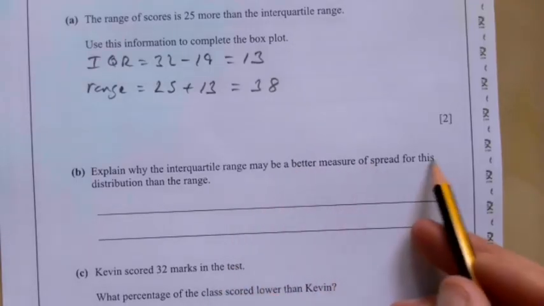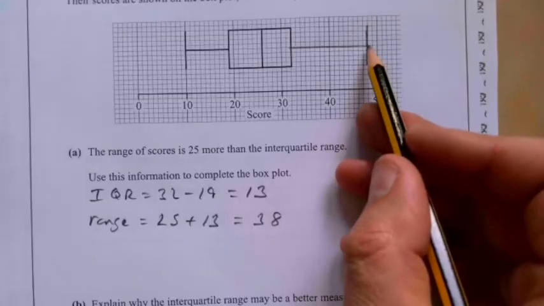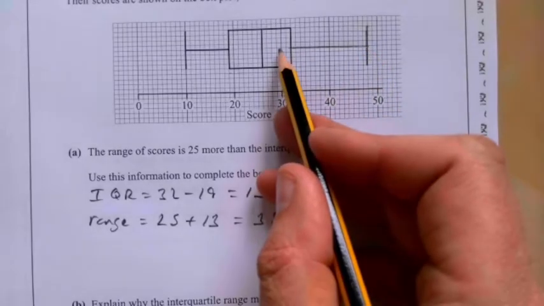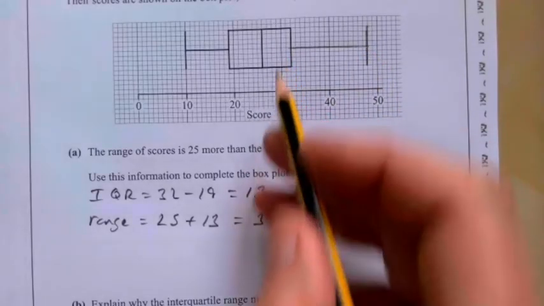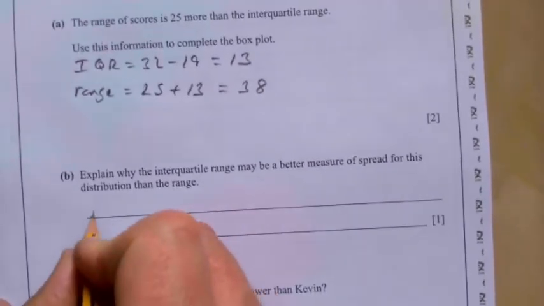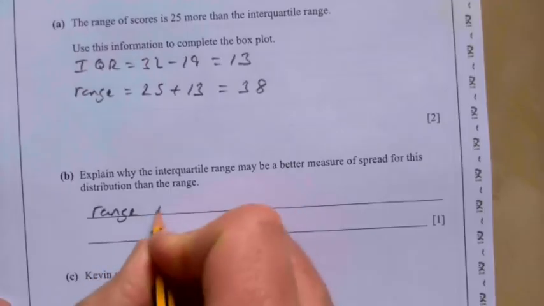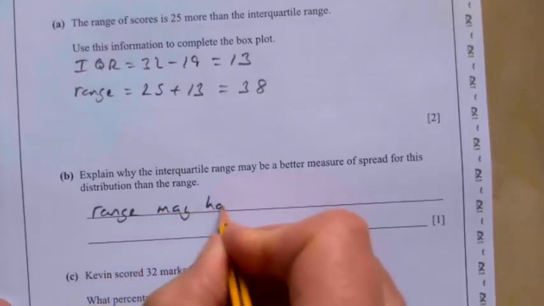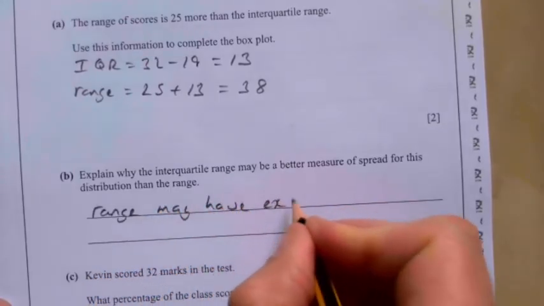Explain why the interquartile range may be a better measure of the spread for this distribution than the range. It's just because someone might have got 48 and then everybody else got way lower. So it means it gets rid of extreme values. The range may have an extreme value.